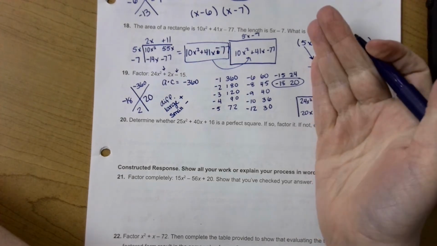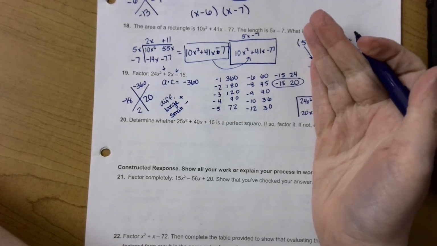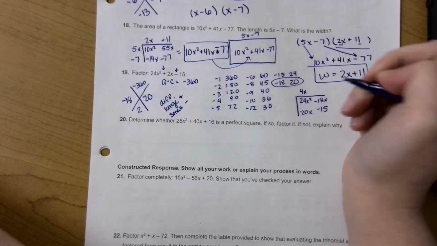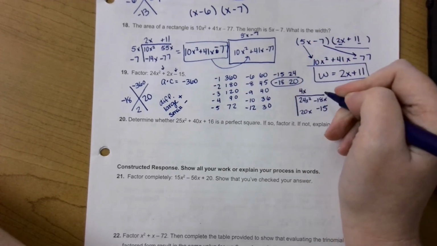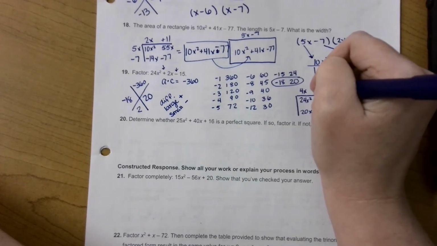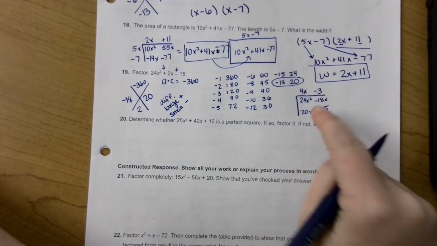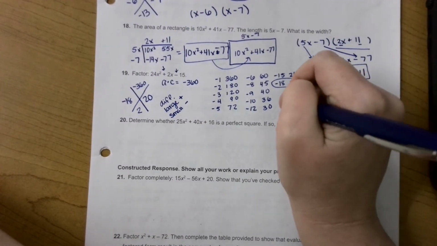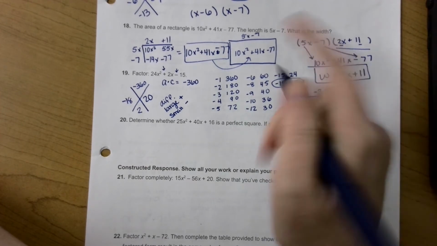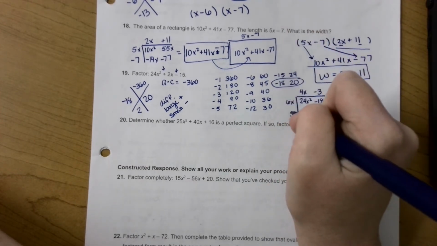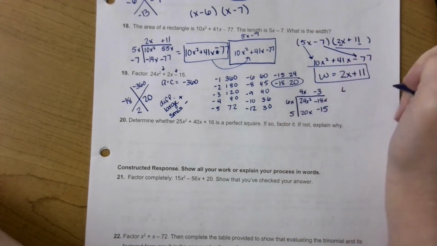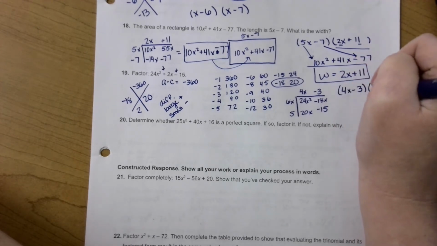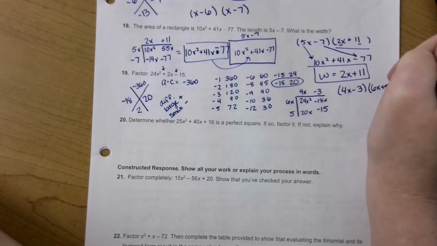So if I look, 24 and 20 can both be divided by 4 and by x. 18 and 15 can both be divided by negative 3. These two can both be divided by 6x. And 20 and 15 can both be divided by 5. So if I factor, I have 4x minus 3 times 6x plus 5.